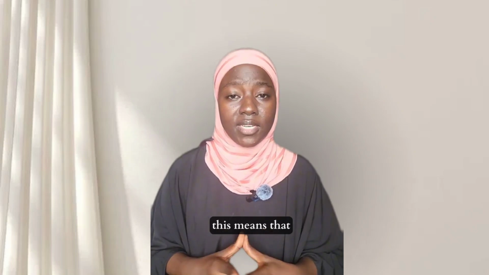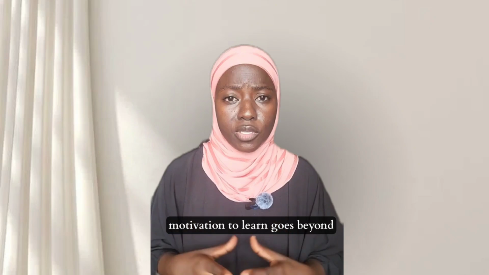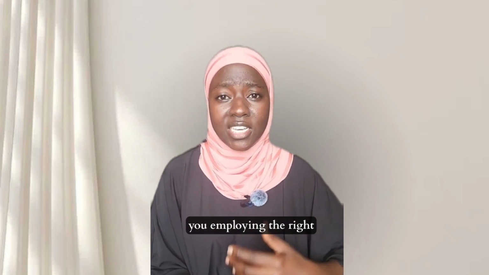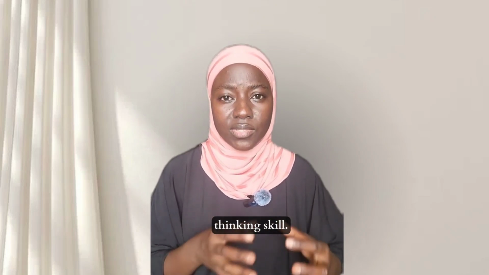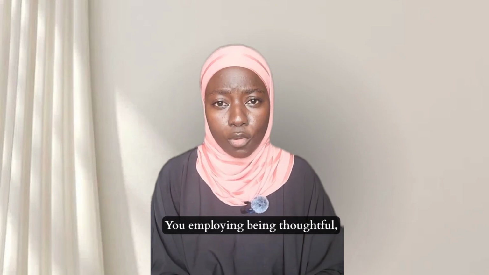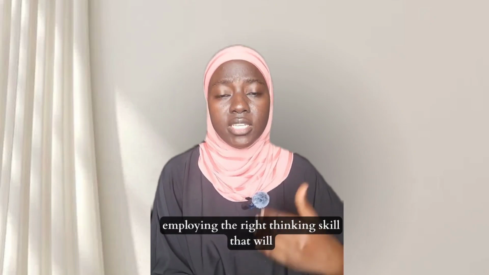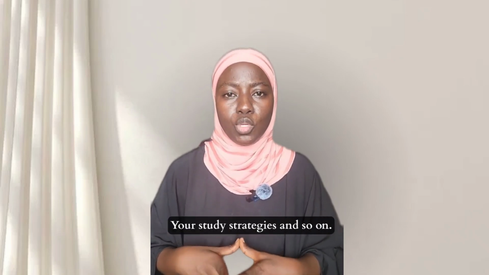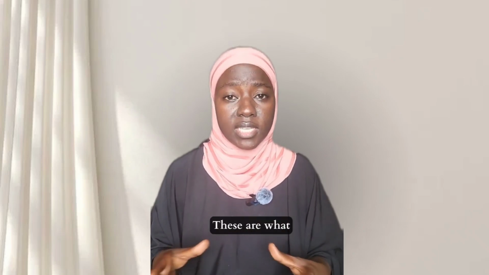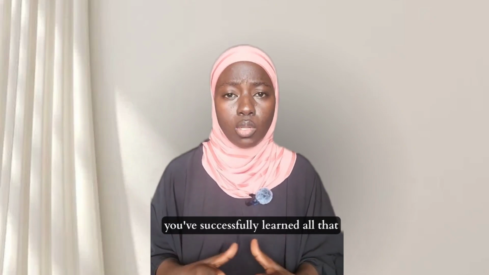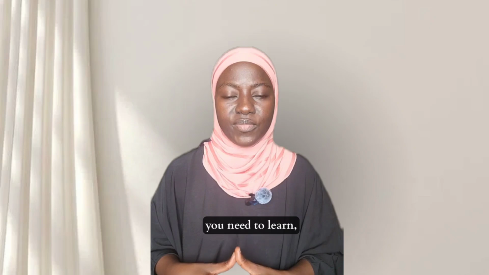Now, this being said, this means that motivation to learn goes beyond just wanting to learn. It means you employing the right thinking skill. This is the quality of your mental effort. You employing being thoughtful, employing the right thinking skill that will allow you learn the material as you're supposed to, your study strategies and so on. These are what motivation to learn entails.